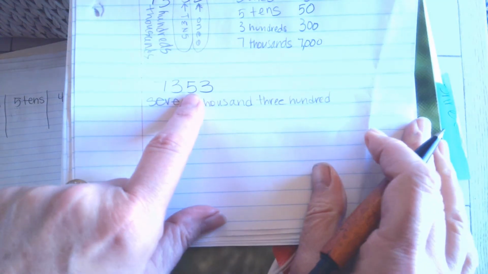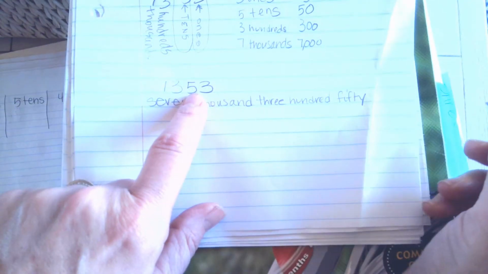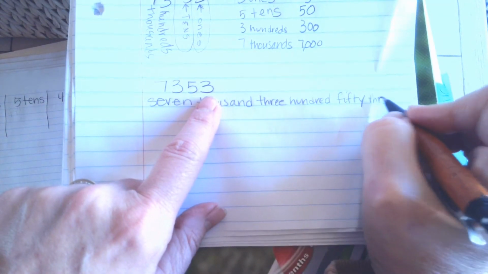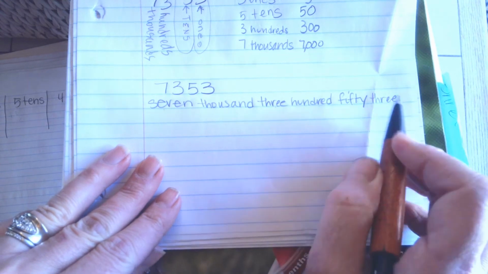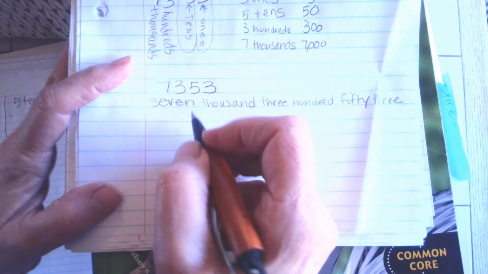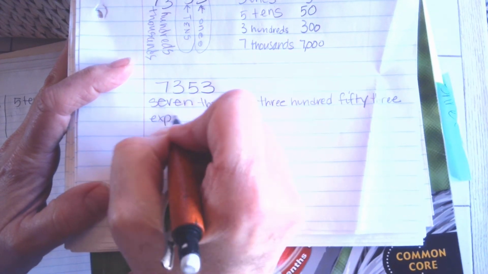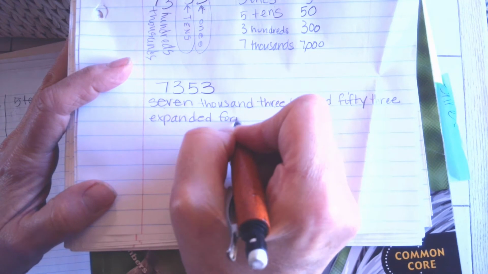This is a 5 that's in the tens, so that's 50, and then 3. So it'd be 7,353.